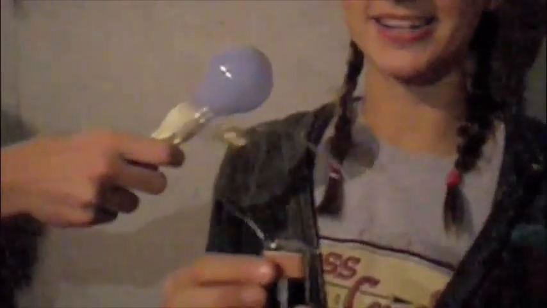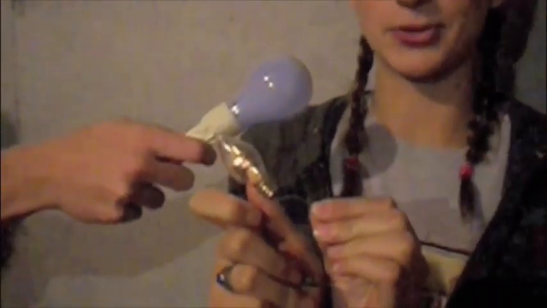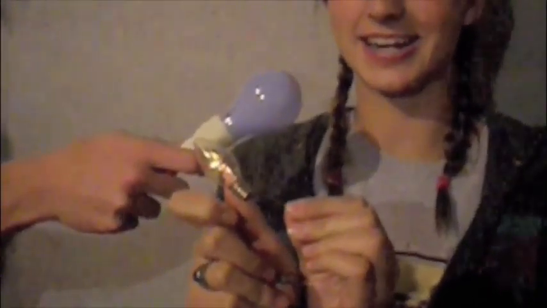Here we have a circuit made from a 9-volt battery with wires attached to a light bulb. And we will put the conductor or insulator in between the end of the light bulb and the wire. And if it conducts, the light bulb will come on. And if it's an insulator, the light bulb will not come on.